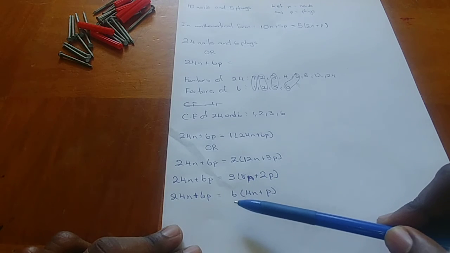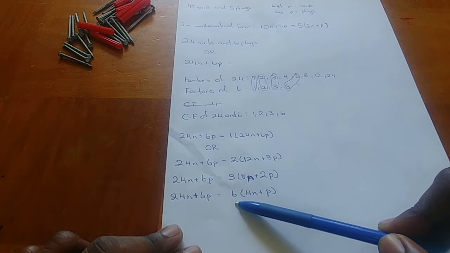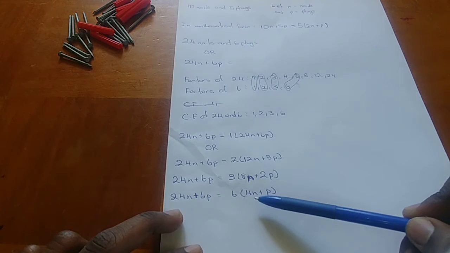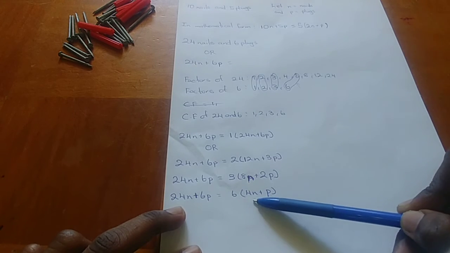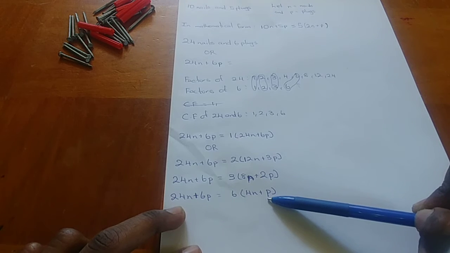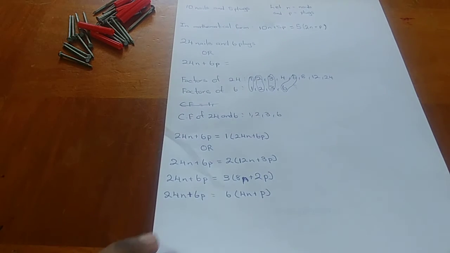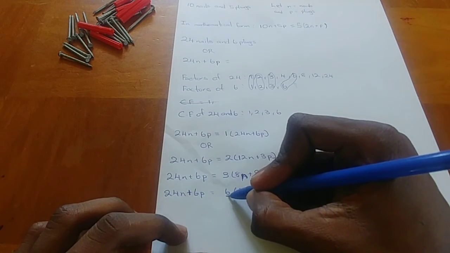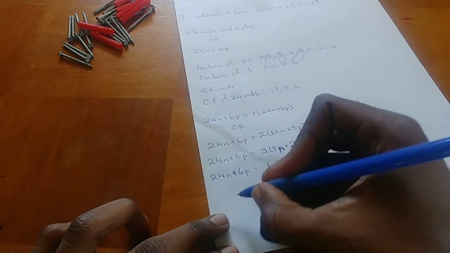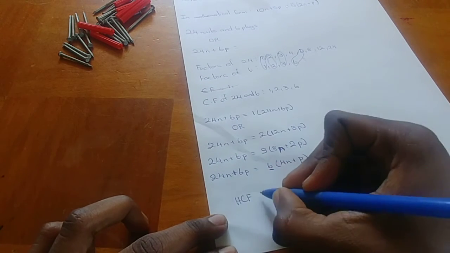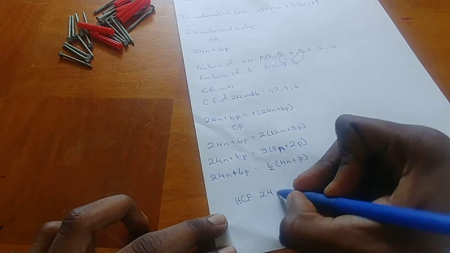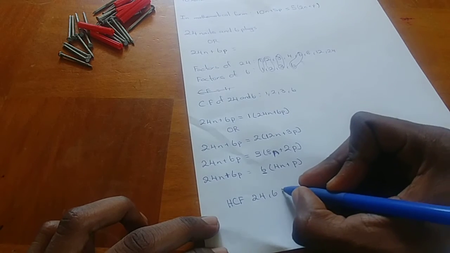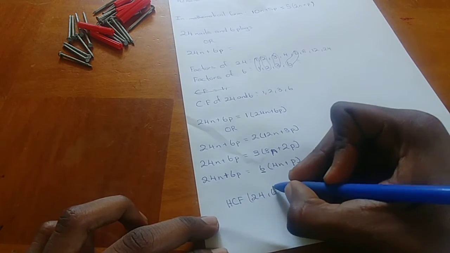When we divided our 24 nails and 6 plugs into 6 groups, each group will contain 4 nails and 1 plug, right? But now we said that we are going to focus on this number, 6, simply because 6 is our highest common factor between 24 and 6. So the highest common factor of 24 and 6 is 6.